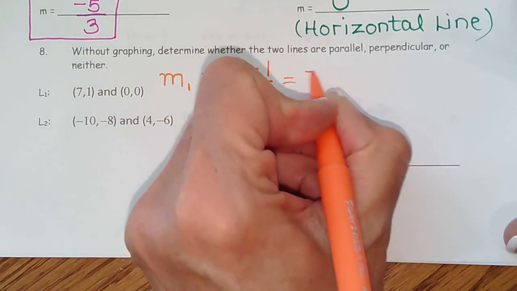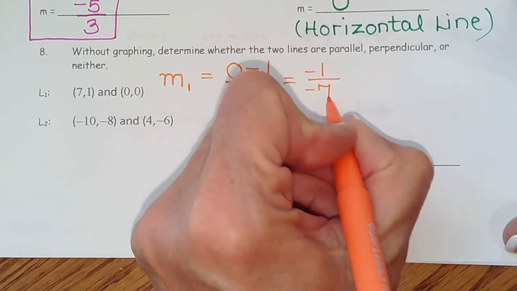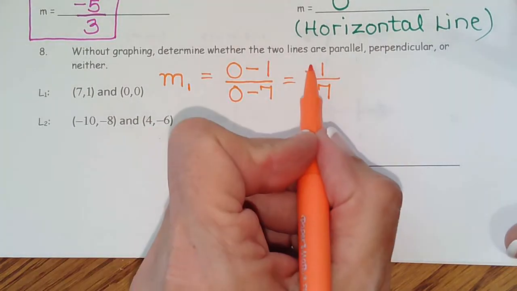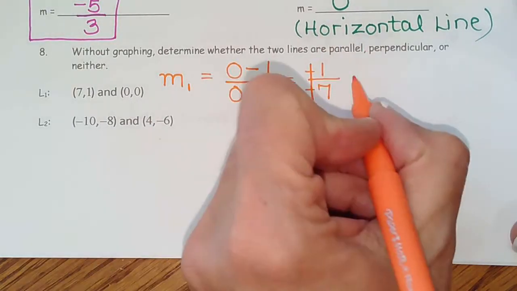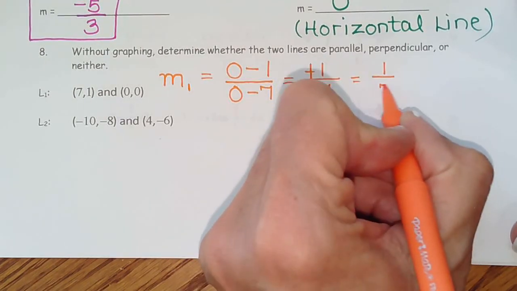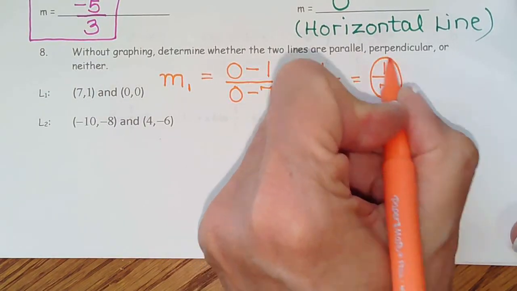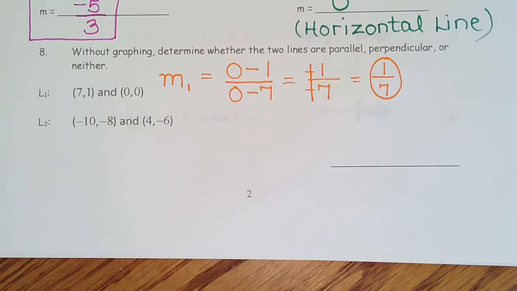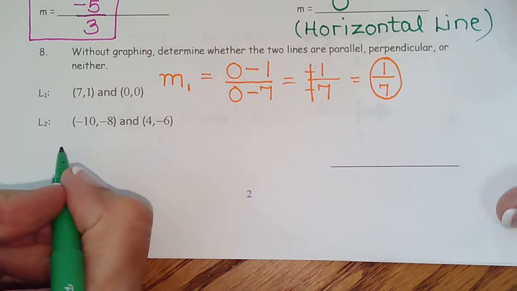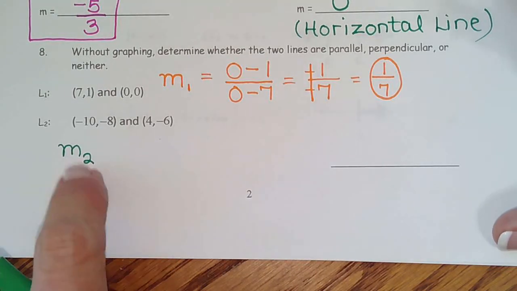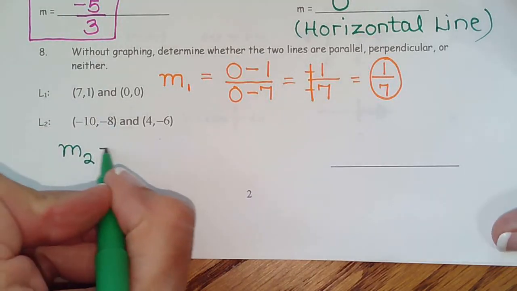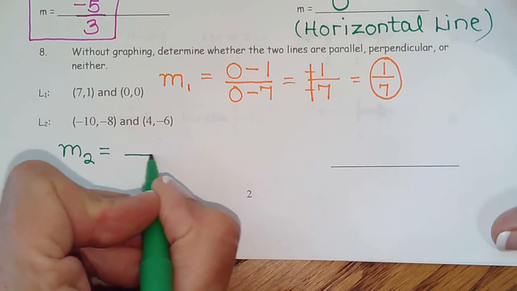So we get negative 1 over negative 7, but we learned we can never leave a double negative in a fraction. A negative divided by a negative is positive. So my first slope is 1/7. Now let's go ahead and find the second slope. So that we'll call m sub 2 since it's the slope of line 2. Do the same thing, and then we'll compare.